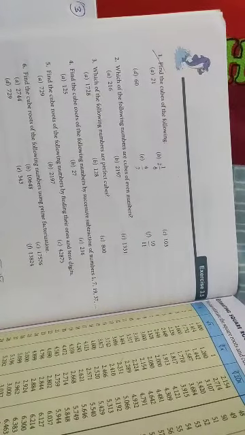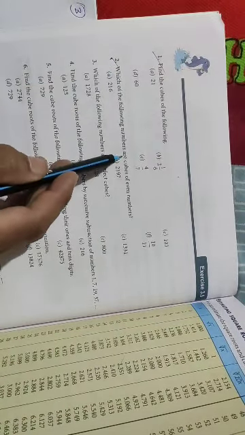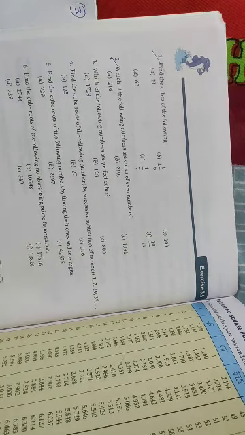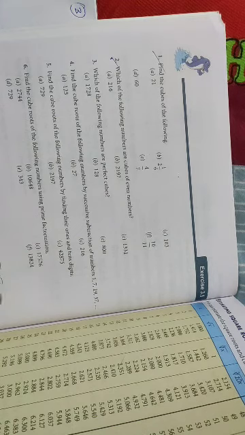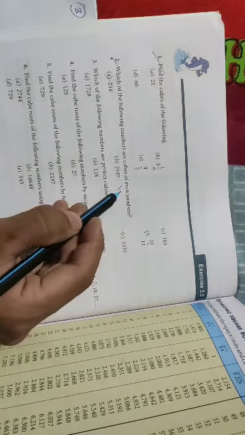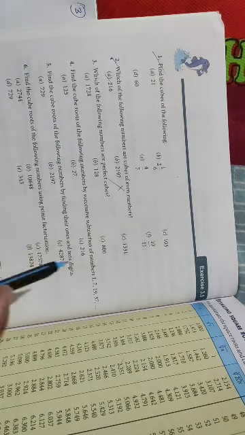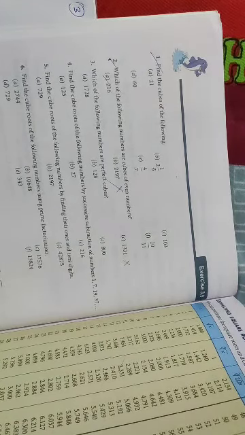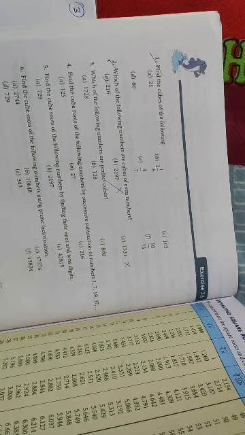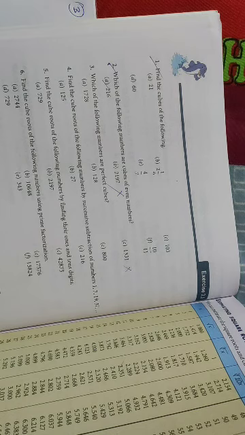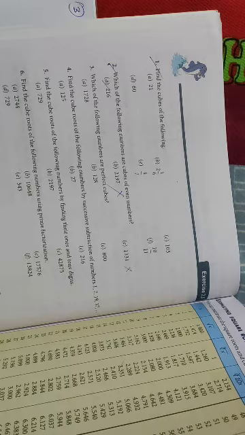Number 2, which of the following numbers are cubes of even numbers? This is very easy, because you know the cube of an even number is even. So this one is even, means this is a cube of an even number. This one is odd, so it is a cube of an odd number. And this one is also odd, so it is a cube of an odd number. So you can do questions 1 and 2 as your homework. In the next class, we will try to find the cube root.